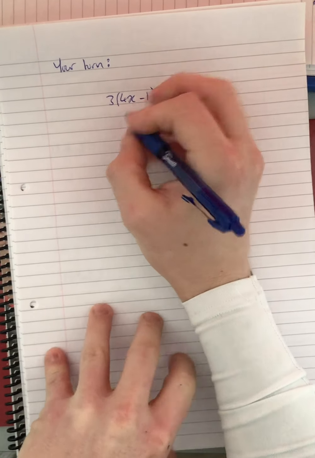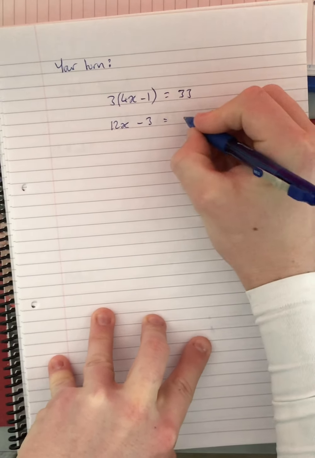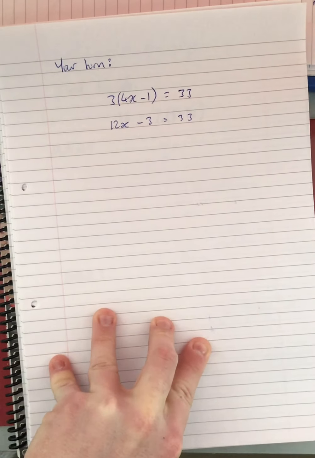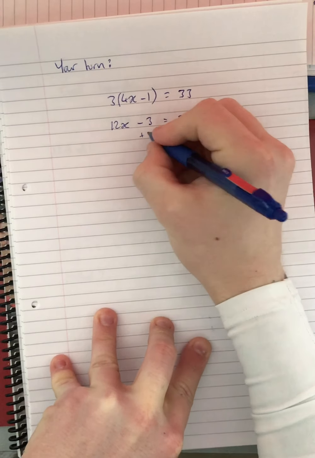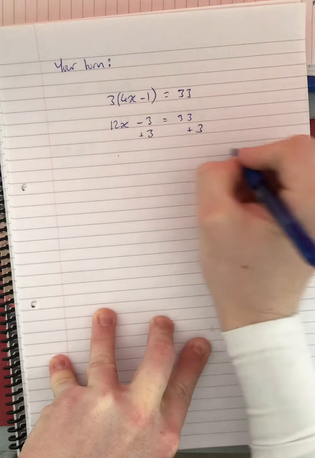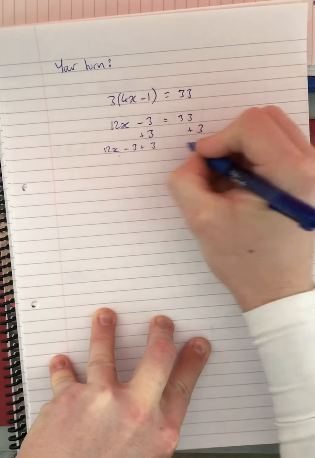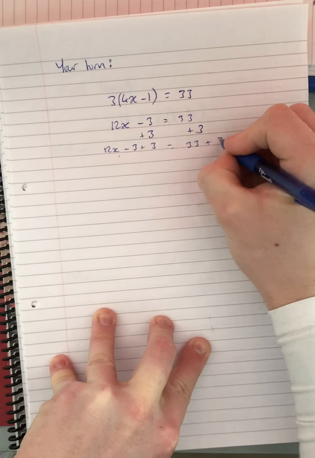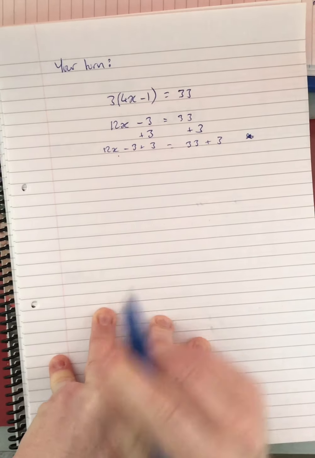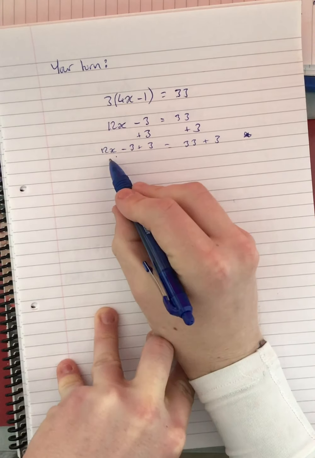But I'm just going to go through the expanding the bracket first method because it works with every single one of these. Use the grid method, but you should get 12x take 3 is equal to 33. And then we've got quite a straightforward equation to solve. So we can write down our line of working that you don't need to write down, but it helps if you're building up confidence. It helps to see where these numbers are coming from. Again, though, I will put a little star next to it so you know it's not a necessity to have that line of work in there.